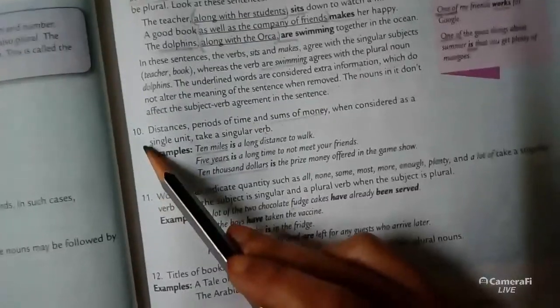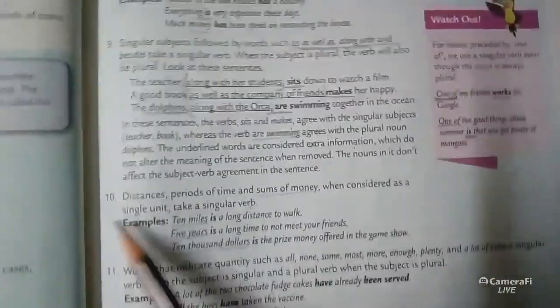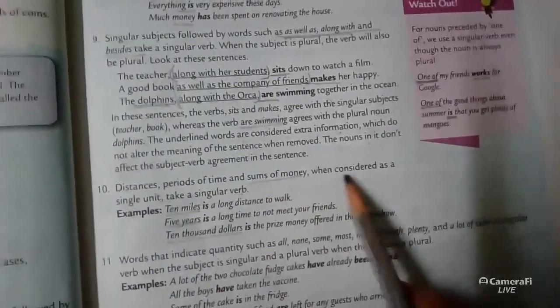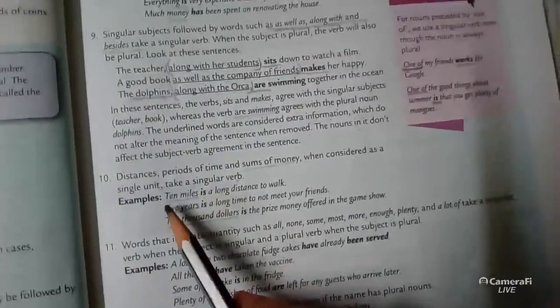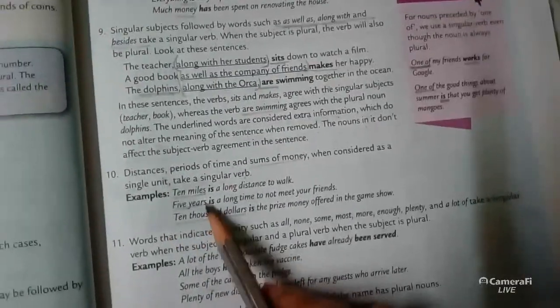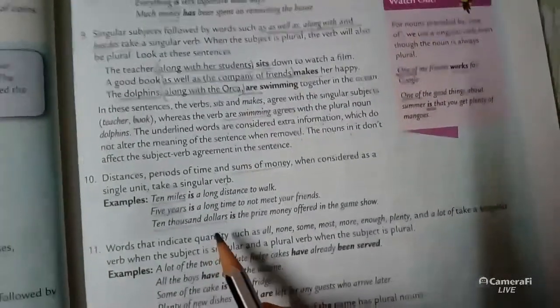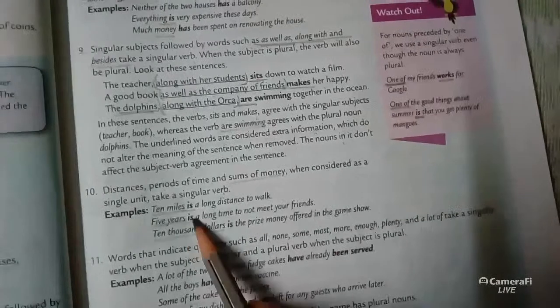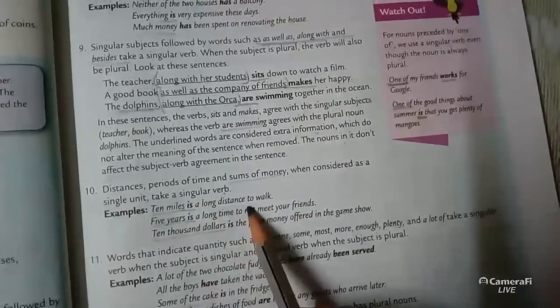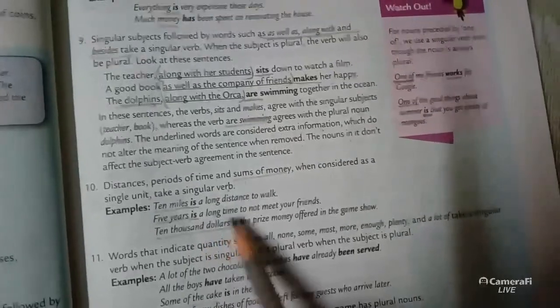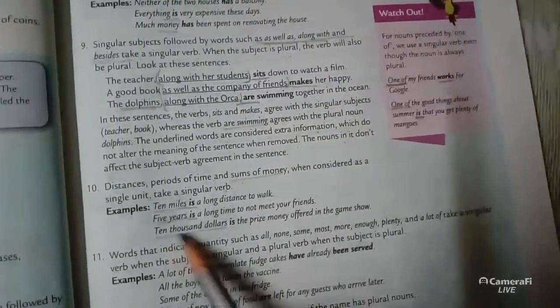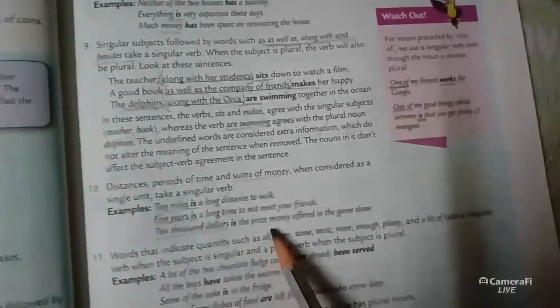Next, rule number 10. Distances, periods of time, and sums of money, when considered as a single unit, take a singular verb. That means distance, 10 years, 5 years, $10,000, these are a single unit, so we use the singular verb. 10 miles is a long distance, 5 years is a long time, $10,000 is the prize money offered on the game show.